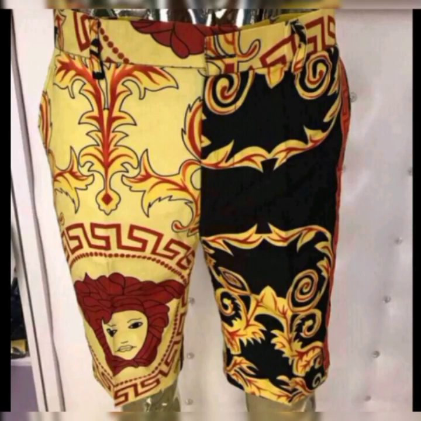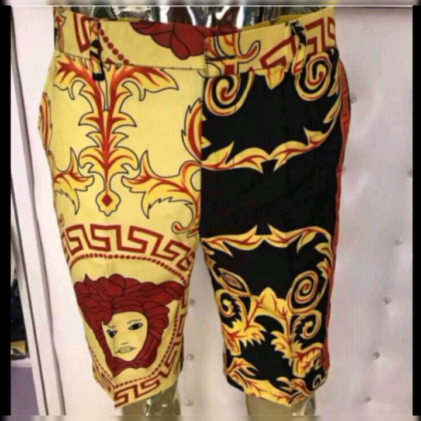So as you can see in this picture, I'm going to be showing you how to cut, or let me say how to draft, your pant trouser.